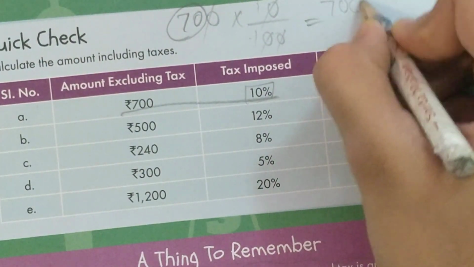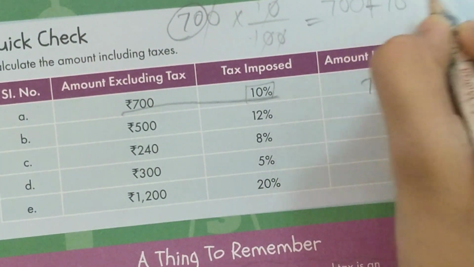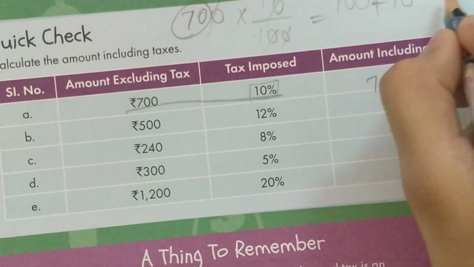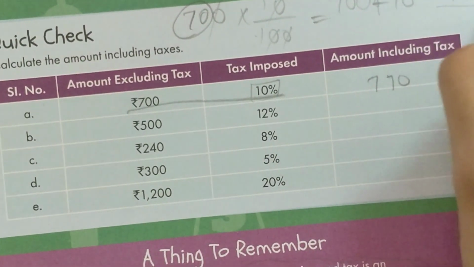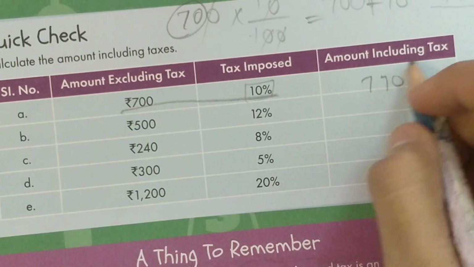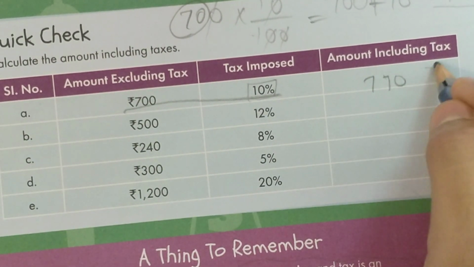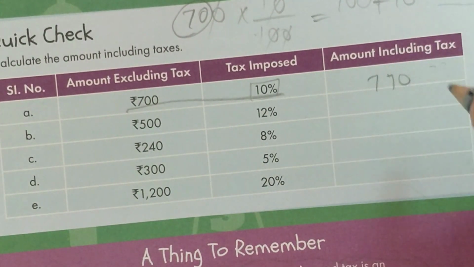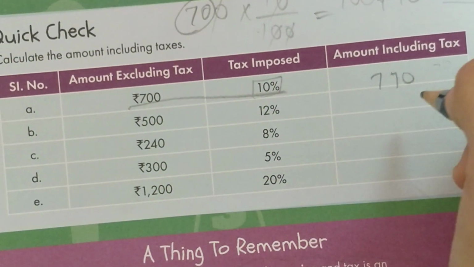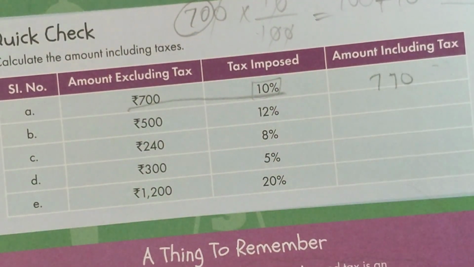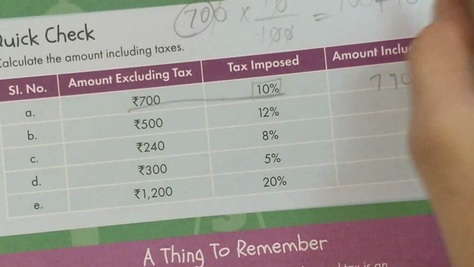So it's 700 plus 70, which is the tax that we got, equal to 770. When they ask only for the tax, you have to put only 70. The amount including tax is the total, which is 770, including the bill. Okay, so that's how you do it.